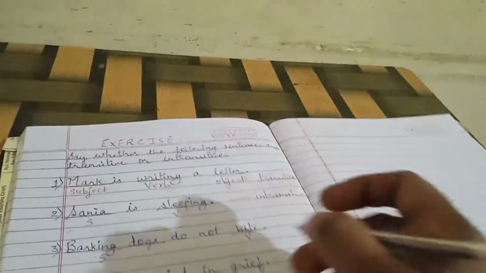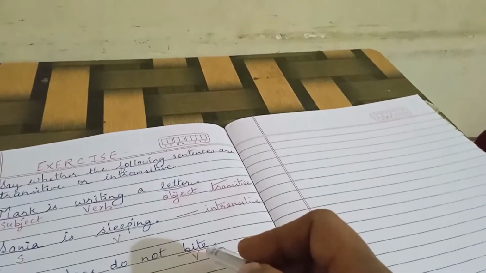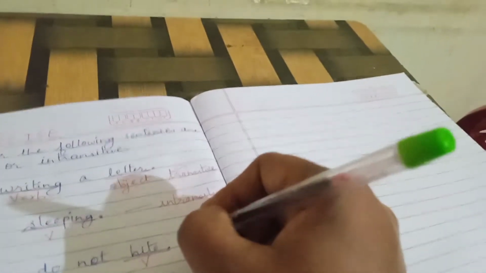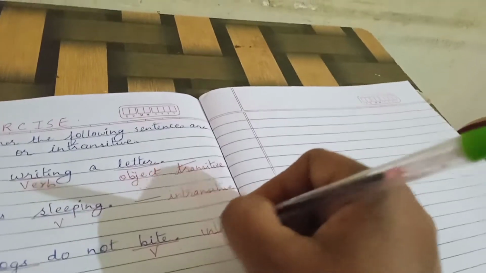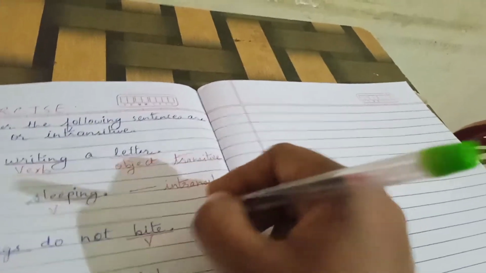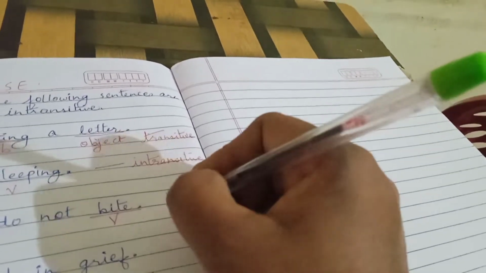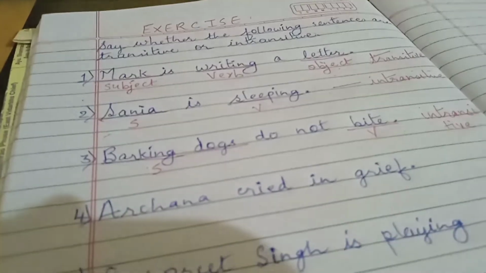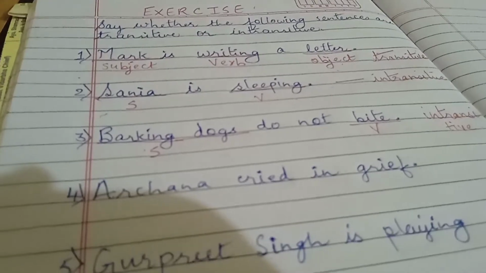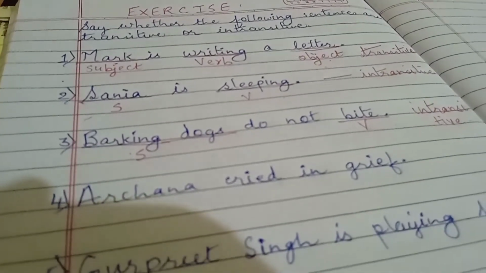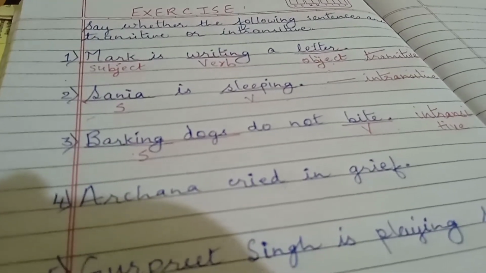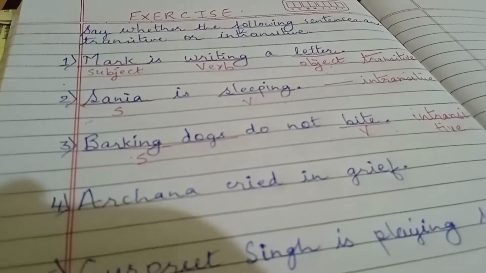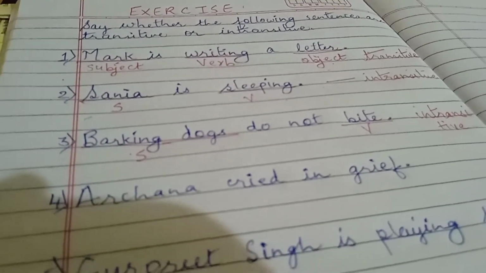So this type of verb, bite, is intransitive, since there is no object in it. Only subject plus verb, it is intransitive. Subject plus verb plus object, transitive. And subject plus verb, intransitive.